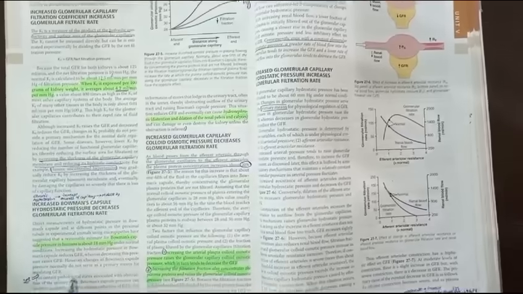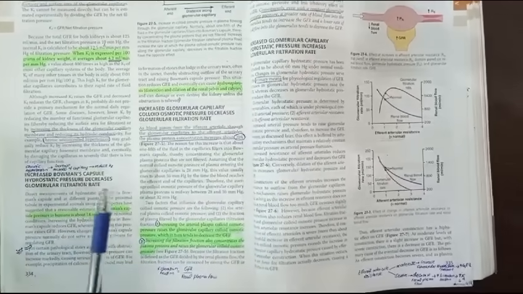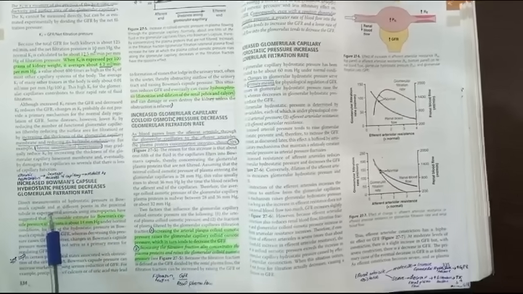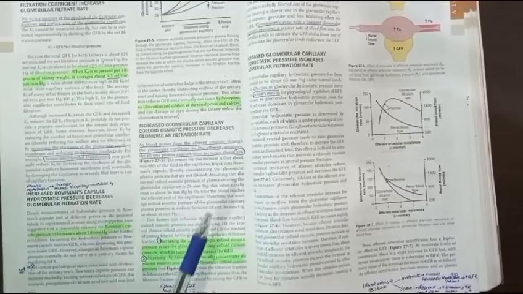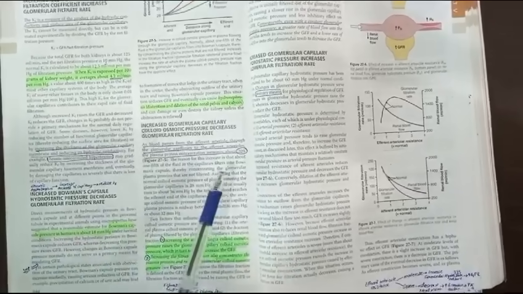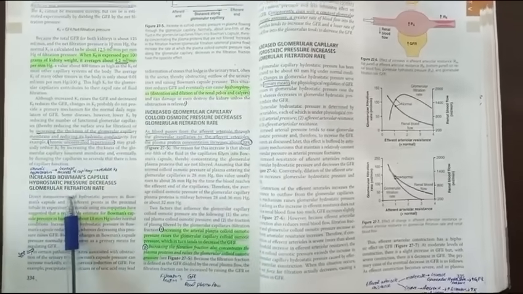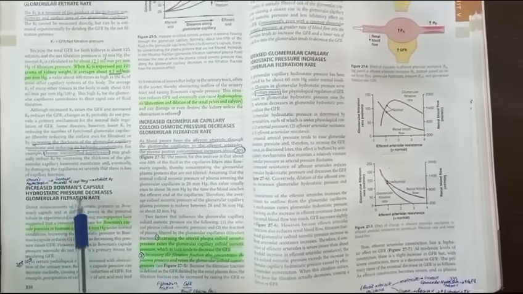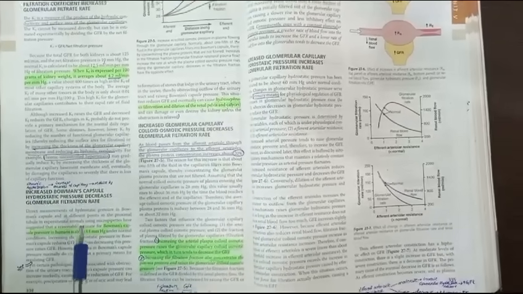Now we will move to the second determinant, the increased Bowman's capsule hydrostatic pressure. The Bowman's capsule hydrostatic pressure increases in some cases like urinary tract obstruction, which makes the passage of urine from the ureters into the urinary bladder difficult. In this case, the Bowman's capsule hydrostatic pressure increases very rapidly, and this opposes the filtration. So the GFR will also decrease in this case.